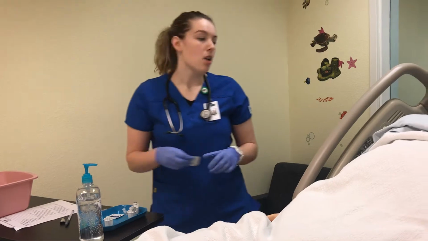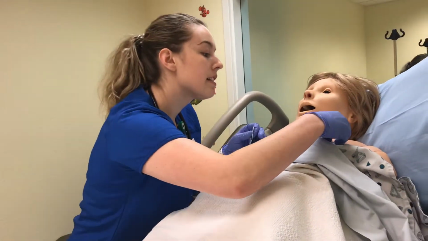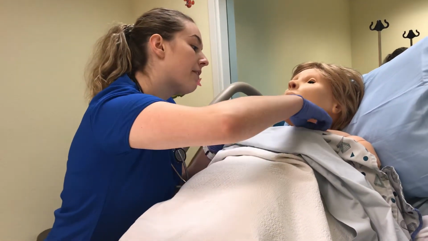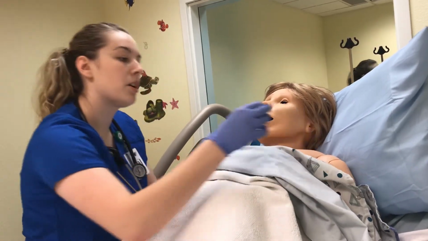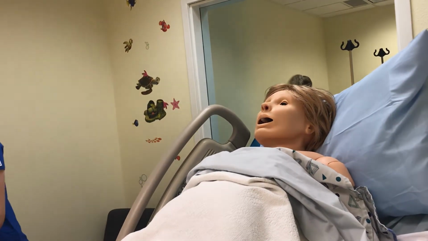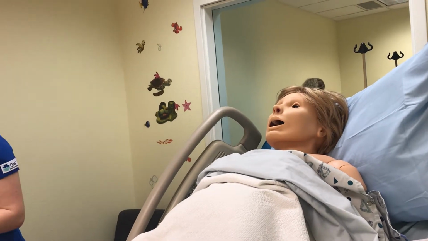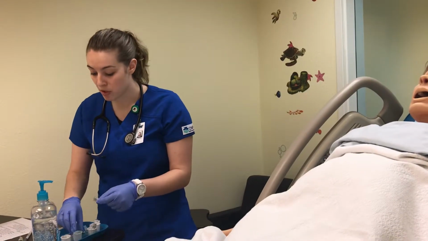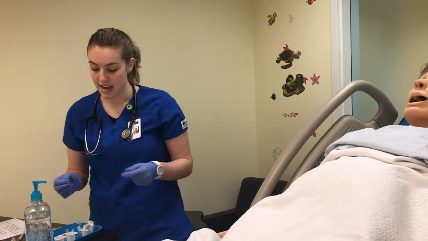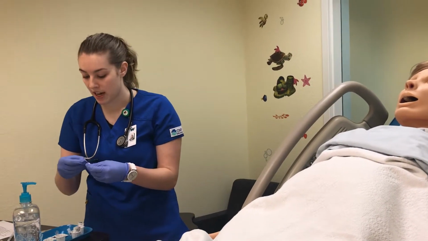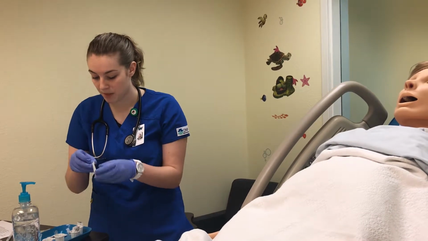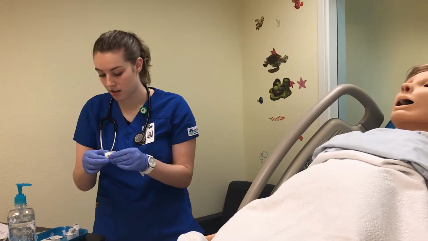Perfect. Okay, so I'm just gonna peel off this, and this is on your left upper chest, so I'll probably move it to your right upper chest. Perfect. And I will put it into an empty cup so I can dispose of it per facility policy. And then I will just wipe it off to make sure you don't have any extra medication on your skin.